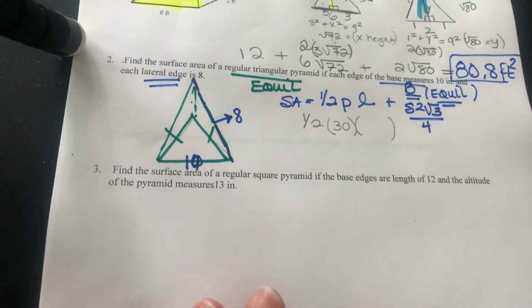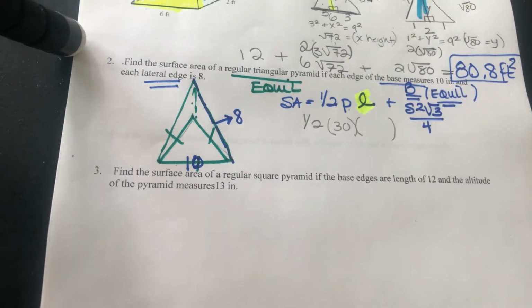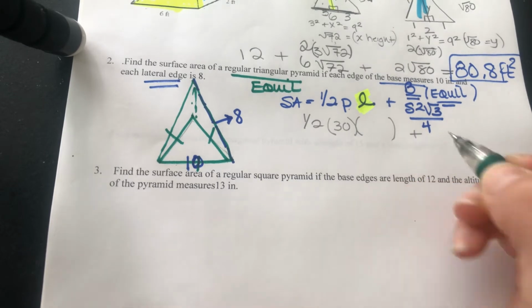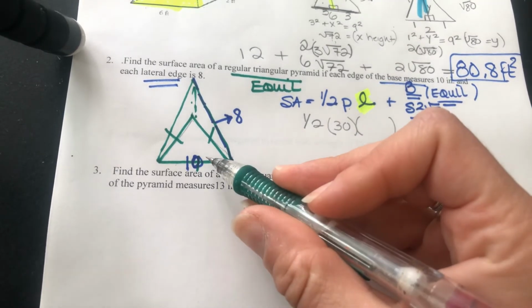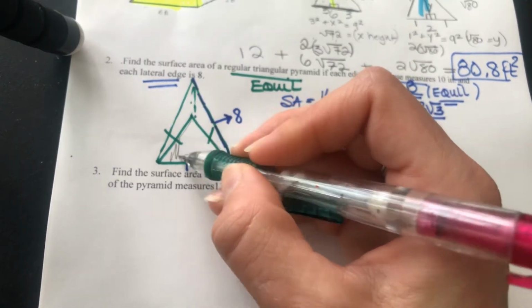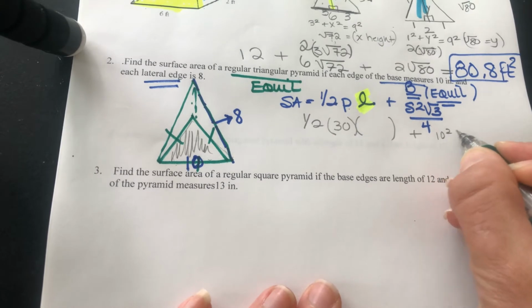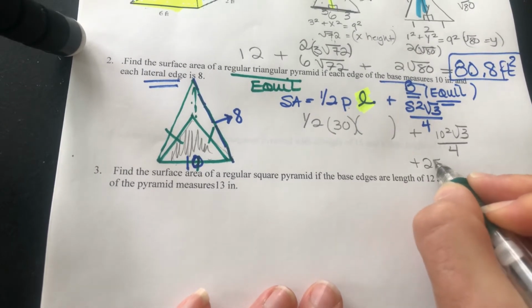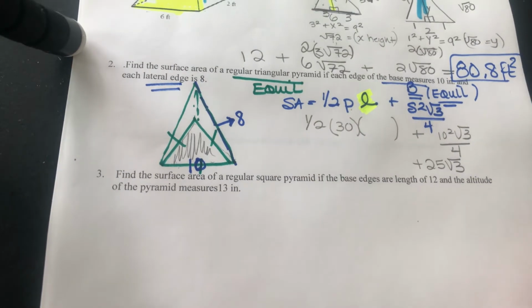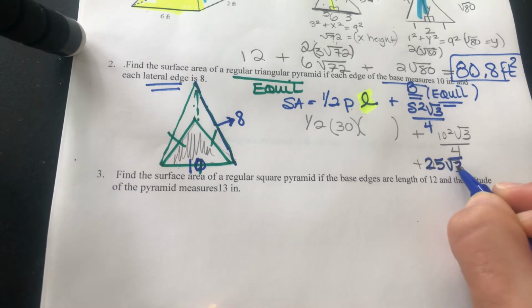Slant height, I don't know. So what I'm going to do with you guys, I'm just going to highlight the values that we don't know, and we'll have to figure that out. I like to put everything in and then come back to it. Because you know the formula for your base, you don't have to do much. So I have 10 squared rad 3 over 4. When I calculate that, I know this is 25 rad 3. The question right now is what is your slant height?